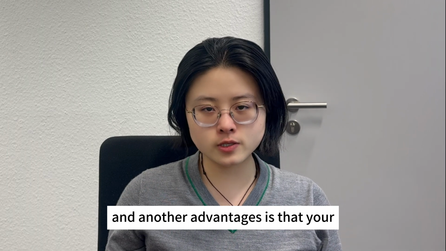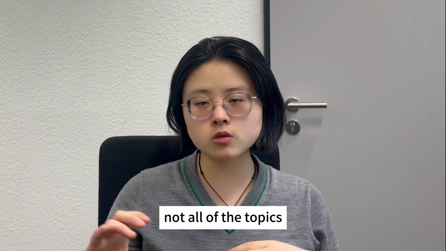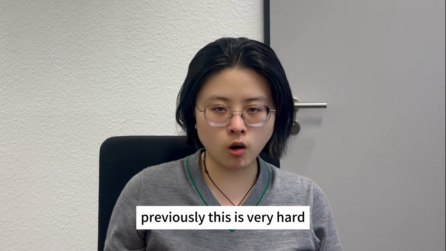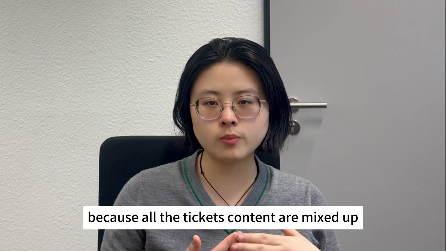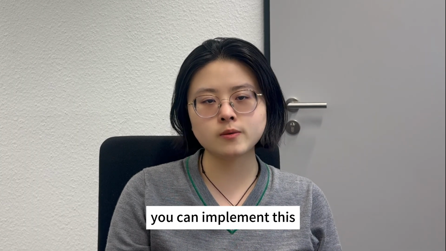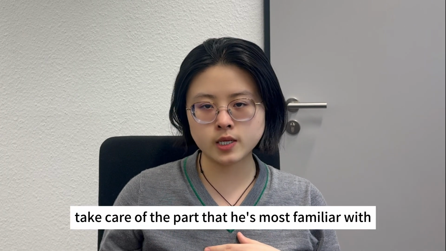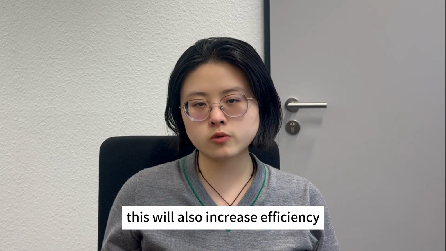Another advantage is that your agents can be specialized in a certain topic, but not all of the topics. Previously, this was very hard because all the ticket content was mixed up. But right now, you can implement this algorithm and let only certain agents take care of the part that they are most familiar with. This will also increase the efficiency.